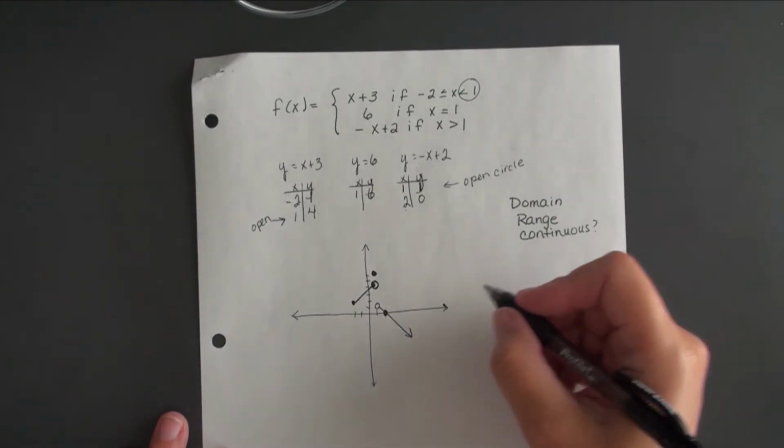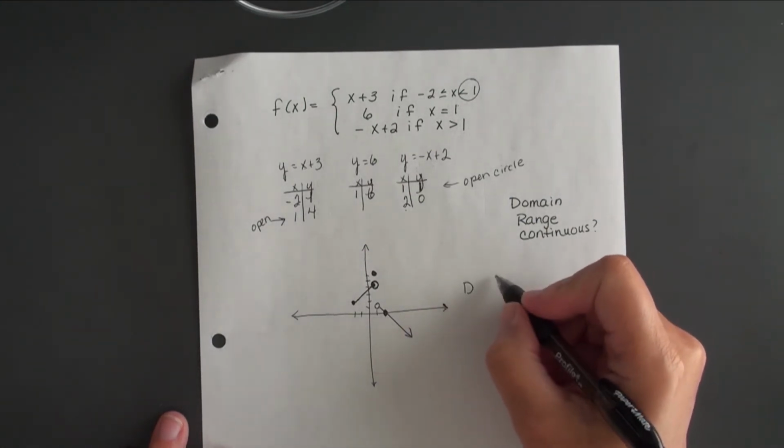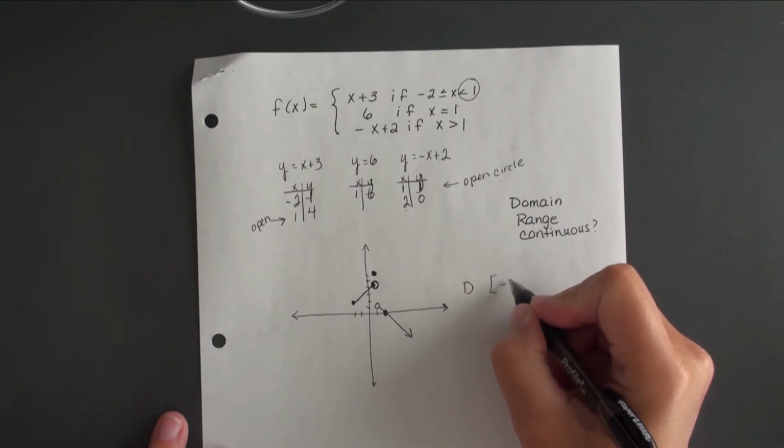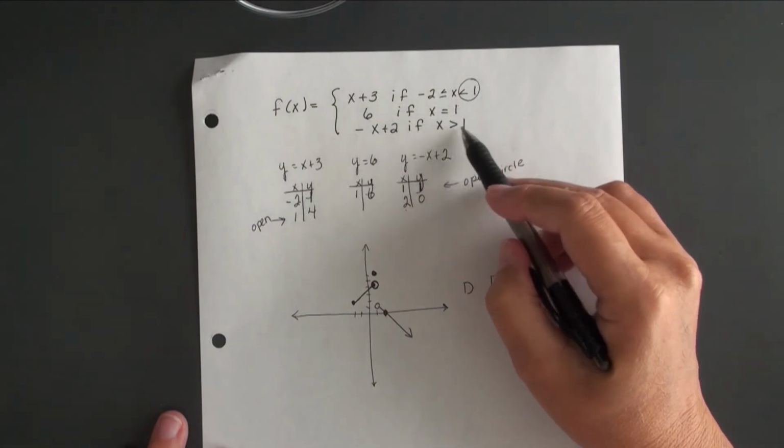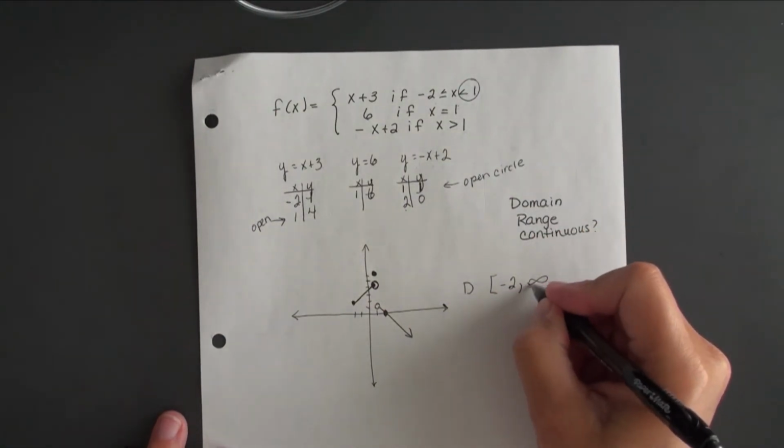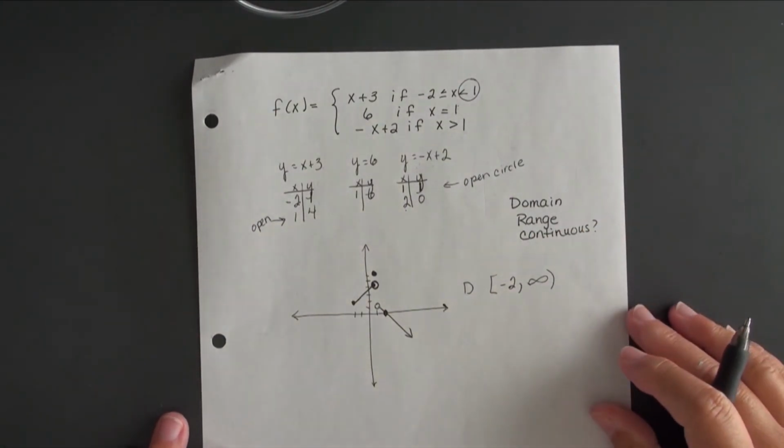Okay, so our domain, we started at negative 2, and we went to 1, and then we went to greater than 1. So our domain is negative 2 to infinity.